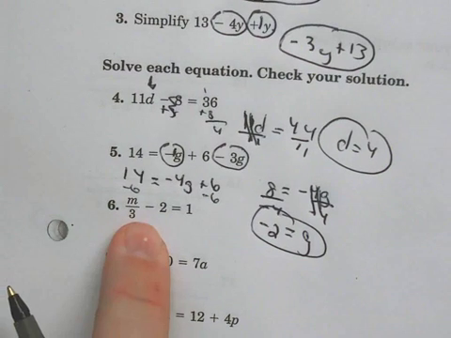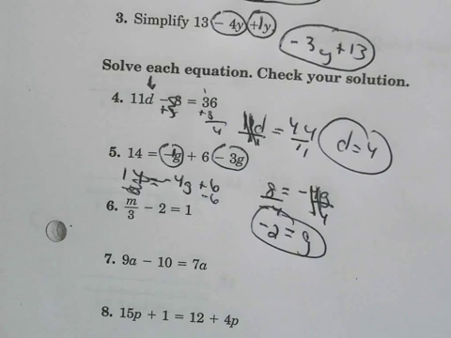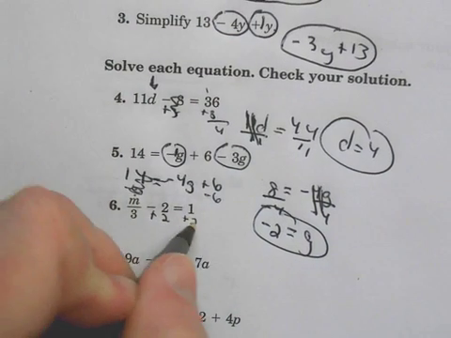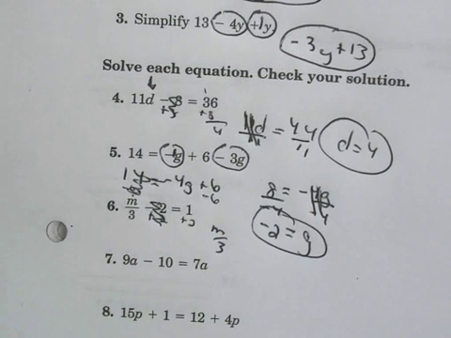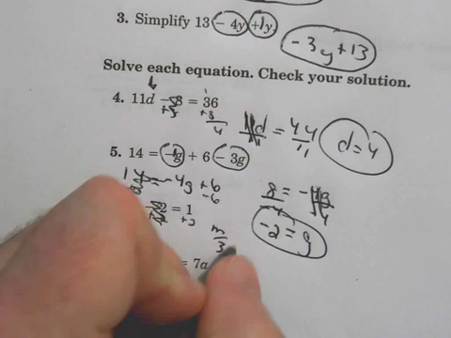Question number 6. Get rid of my minus 2. Always attack your work on the side of where the variable is. Variable's M. Go plus 2. M over 3. That cancels. A negative 2 and a positive 2 becomes 0. Adding and subtracting 0 is the identity property. Multiplying and dividing by 1 is the identity property. M over 3 equals 3.